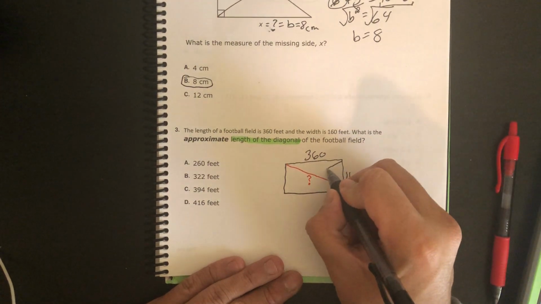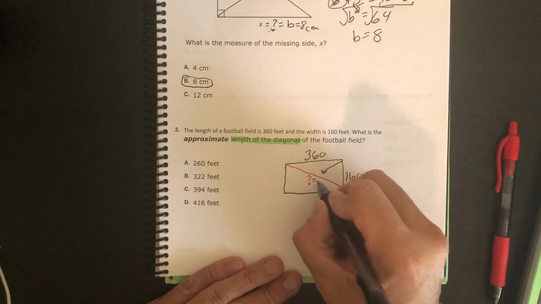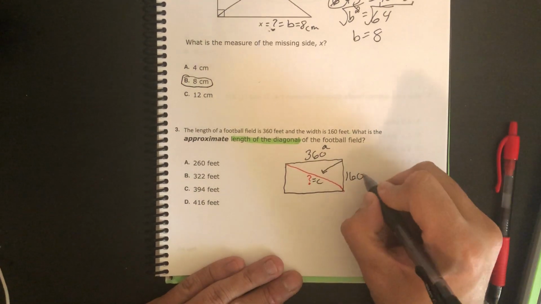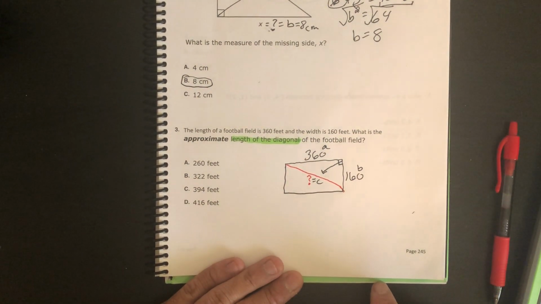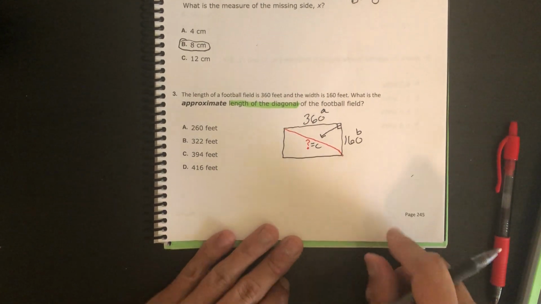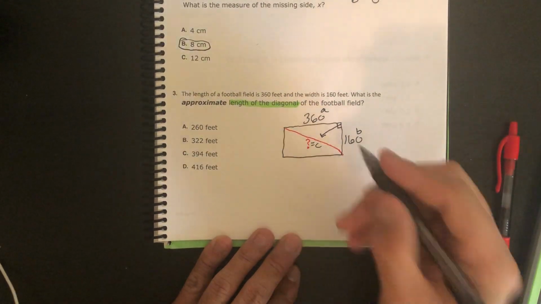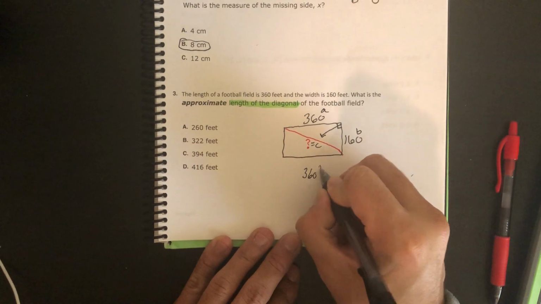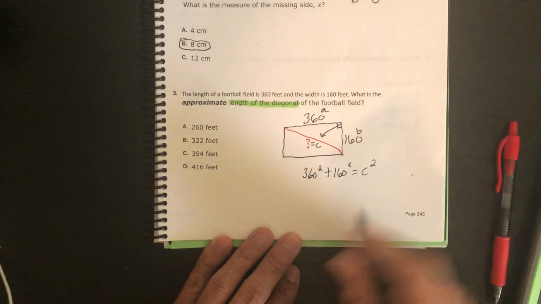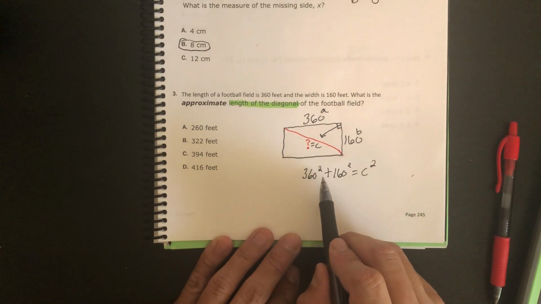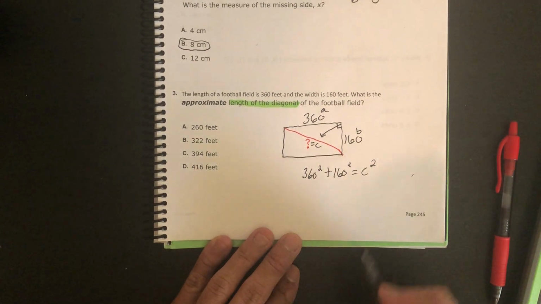So across from the 90-degree angle, which is right there, that's your letter C, the other two sides are A and B. Okay? Now I can use my theorem. 360 squared plus 160 squared equals C squared. A squared plus B squared equals C squared. Okay?